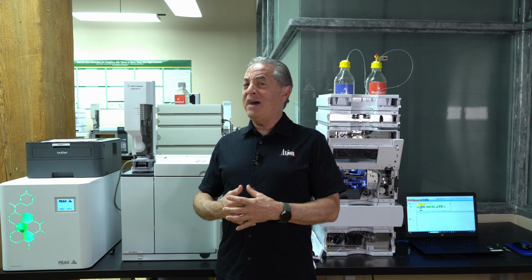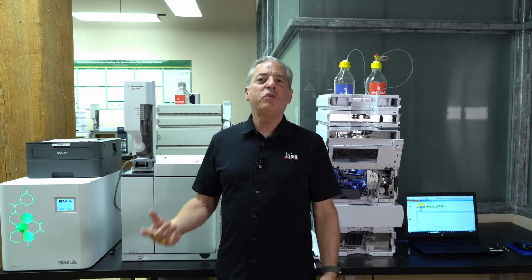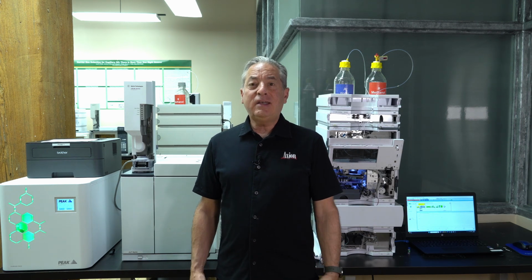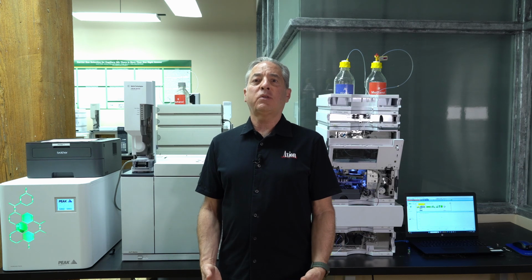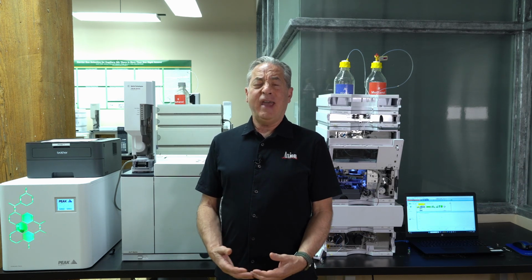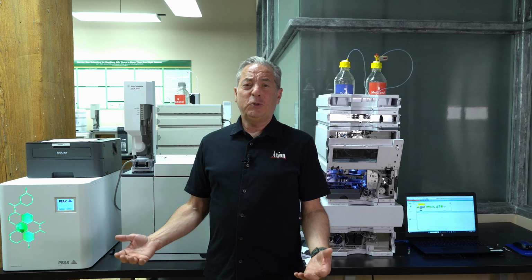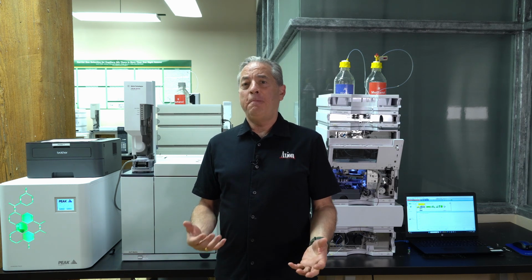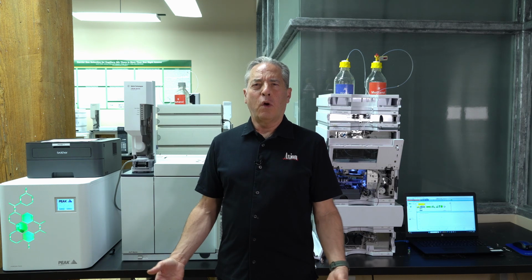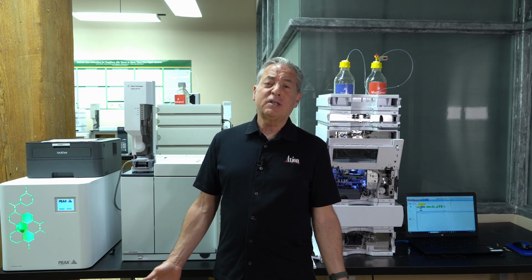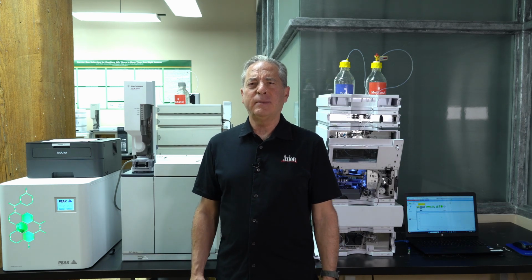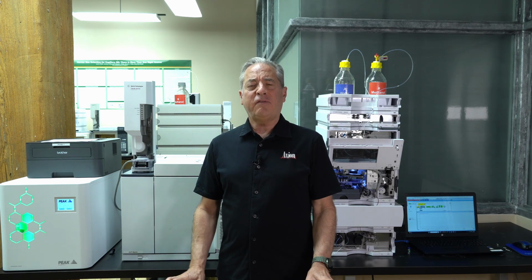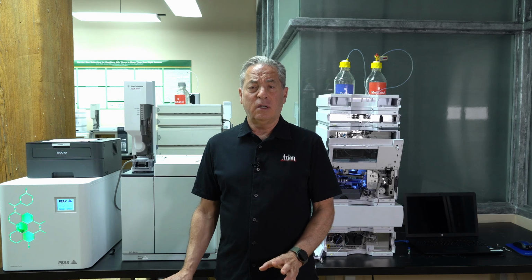In GC, we have a dozen detectors, but there's one that dominates. It's the flame ionization detector, the FID. It dominates because it can see anything with carbon-hydrogen bonds, which is any organic material on the planet. So since most things we do in GC are organic, this is the perfect detector for most things. Great detection limits, part per million, subpart per million detection limits, and easy to use. So in the GC world, pretty simple answer. FID is the number one, the major detector.